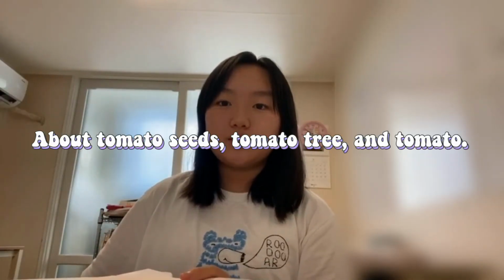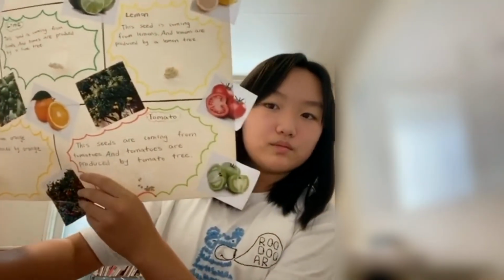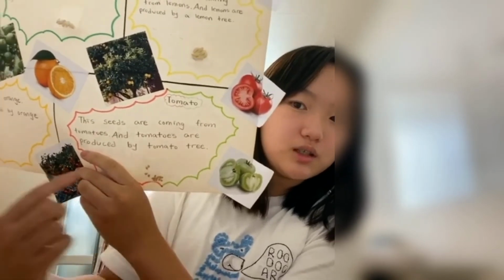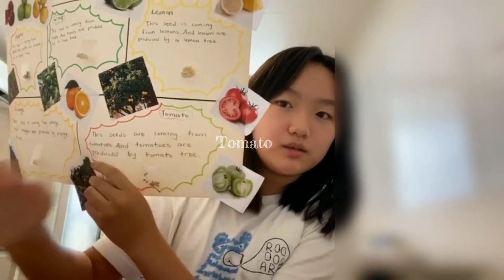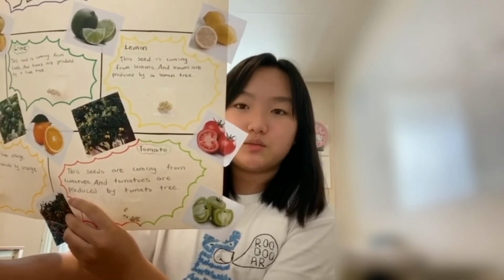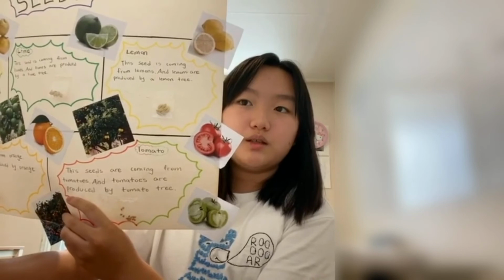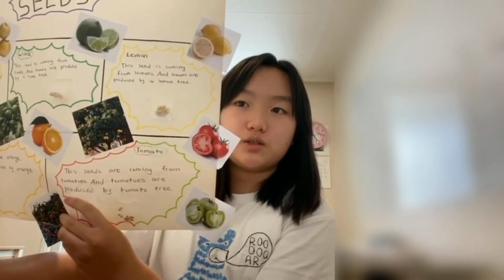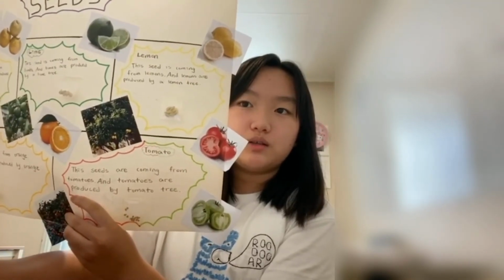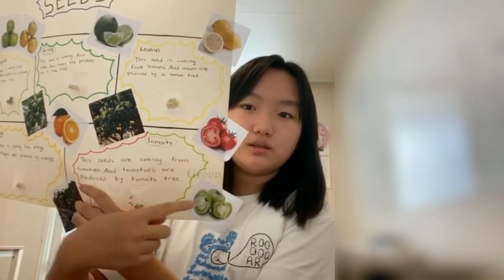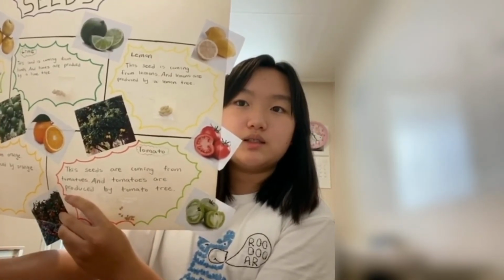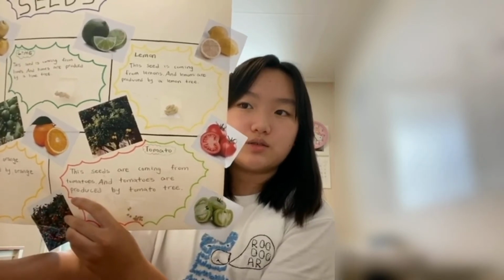Lastly, I'll be talking about the tomato seeds. So this is the tomato seeds, this is the tomato tree, this is the green tomato, and this is the red tomato. Tomato seeds are coming from tomato, and tomato is produced by the tomato tree. The best tomatoes are completely free of blemish and bruises and should be a deep, bright red like this. Like many fruits, tomatoes are often picked while they're still green, like this, making them more durable for transport but less palatable once they get to the grocery store.